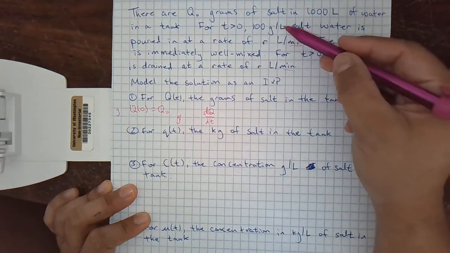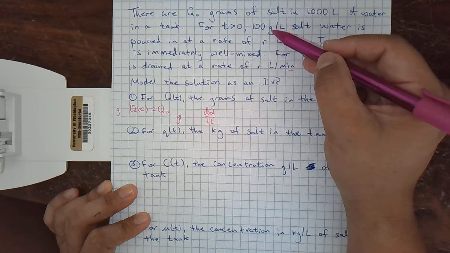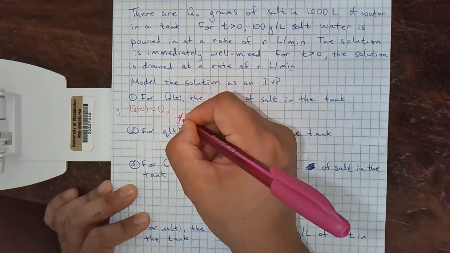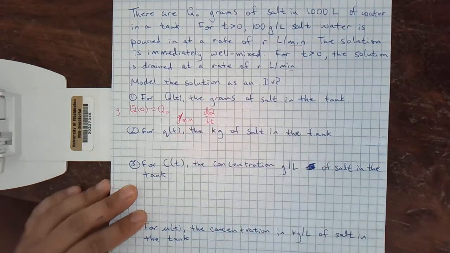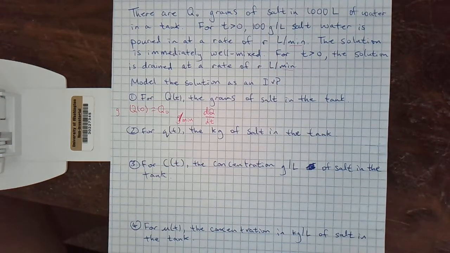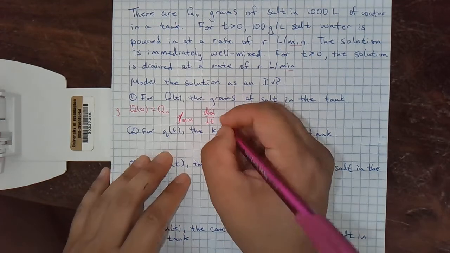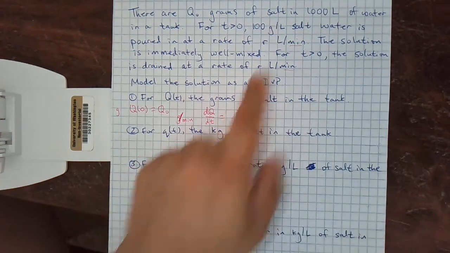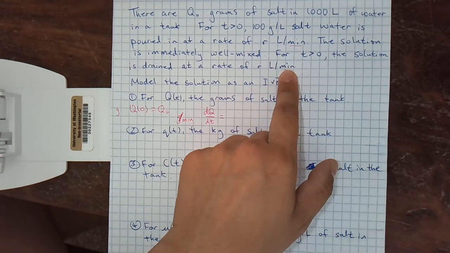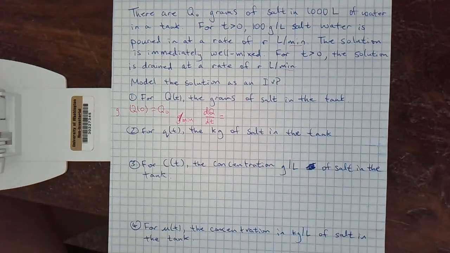Always good to check. All the volumes are in liters. All the masses are in grams. So we don't need to do anything funny there. This is going to be in grams per minute. So the change in grams of salt in the water tank every minute. Okay, so there is some salt coming in, and there is some salt going out from the draining. So how much is coming in?